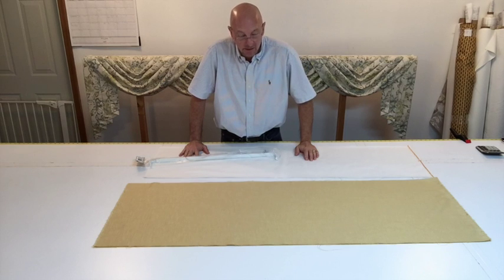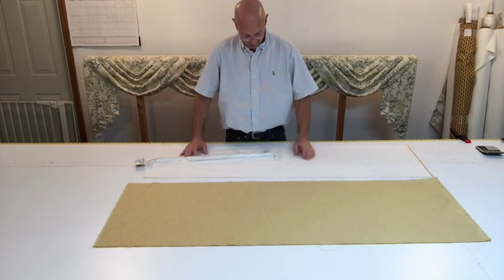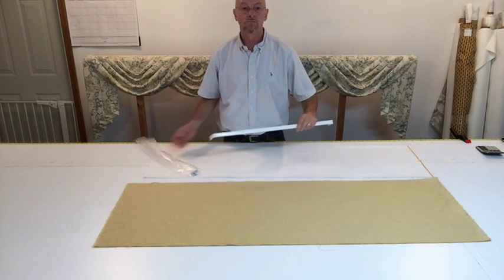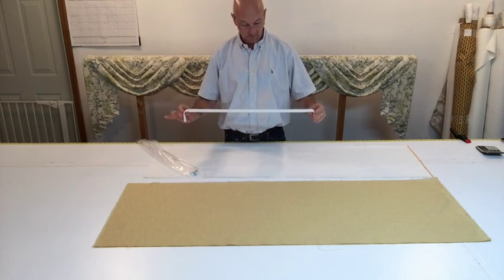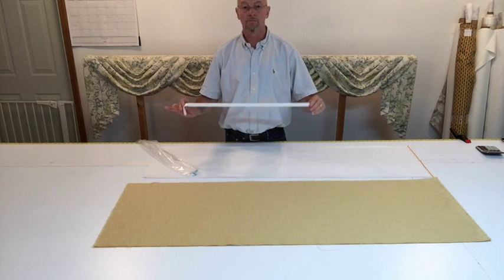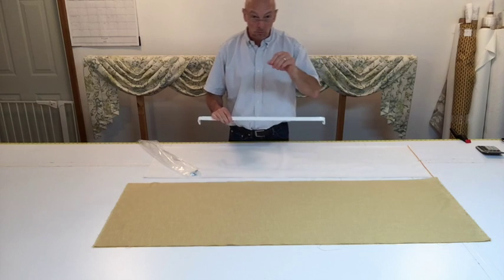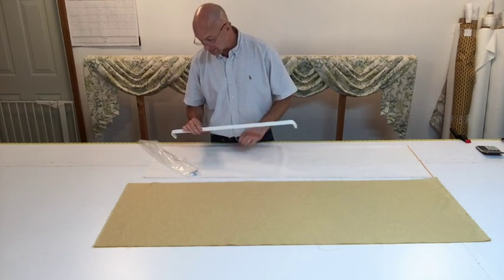Today's lesson is going to be how to make a simple lined valance. This is going to be a rod pocket valance using a standard rod. This rod requires a 1.5 inch pocket on it. We're also going to do a 1.5 inch header, a little ruffle thing on the top. That's what we're going to do with it.